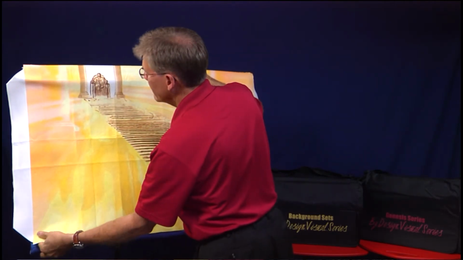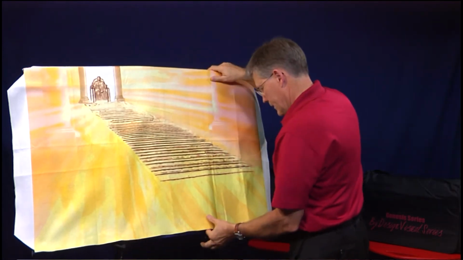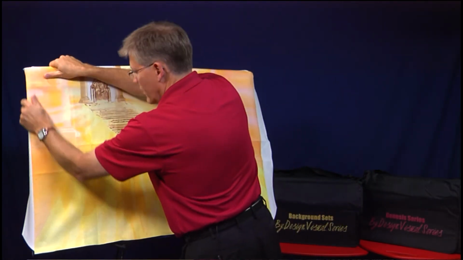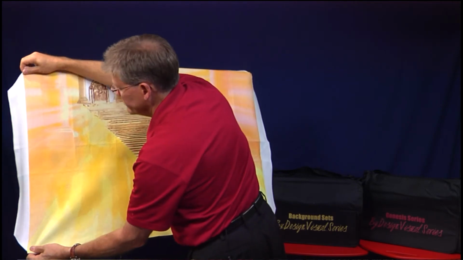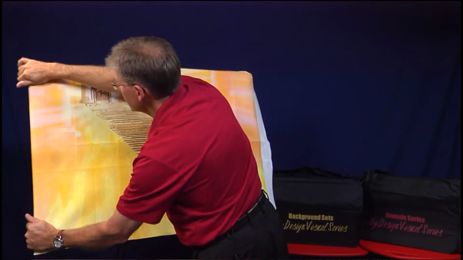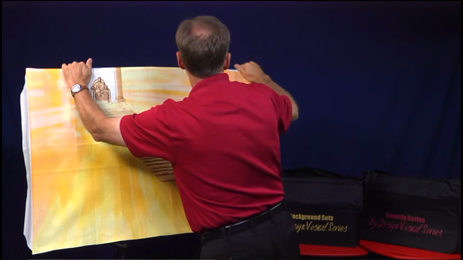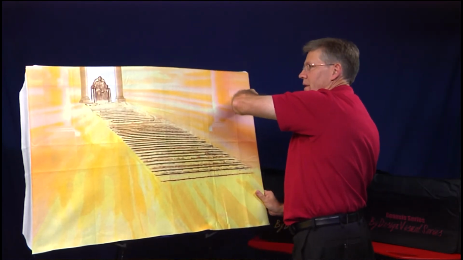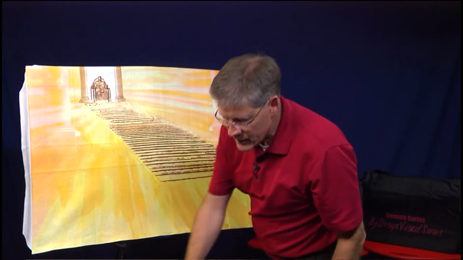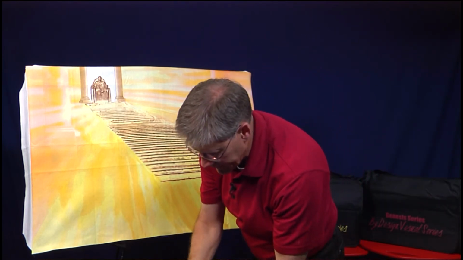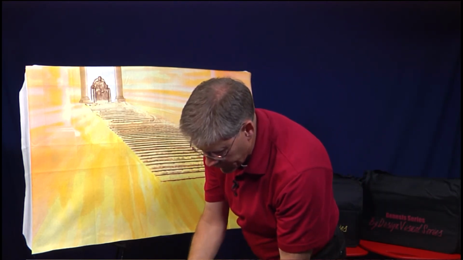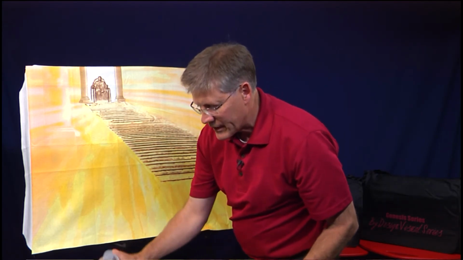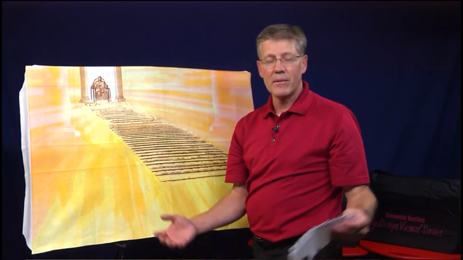In the heaven background, we have the presence of God up on the throne. You'll notice that he's not defined. You can't see his features. However, he's there. And we use this particular background to tell a story that is not specifically even a Bible story, but it tells and communicates a biblical truth.